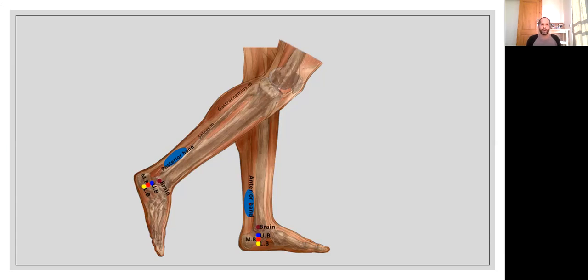Okay, the next point, which is lateral, which we see here, is around bladder 59. You can go again proximal or distal, search that area there on the Achilles tendon, and look for an area which is painful for the patient when palpated. When you have located that area, at the same time, ask your patient to open the hand.